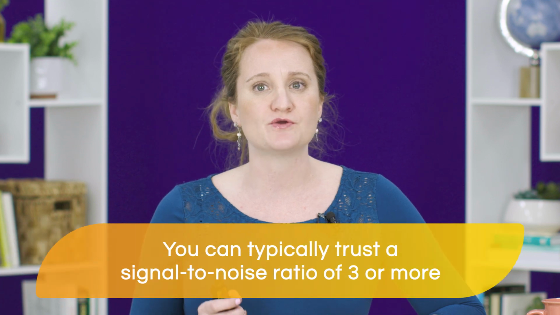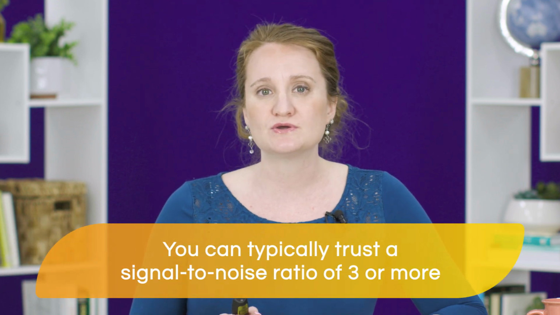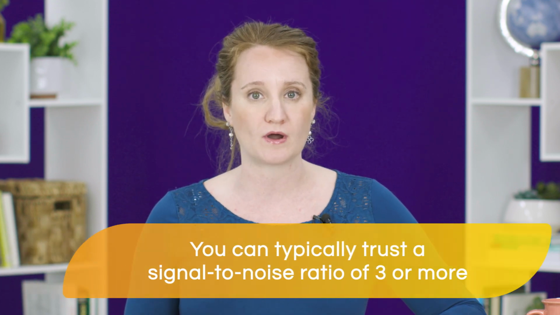This value will let you know if your band truly represents your target protein or if the signal is considered too low to trust. So although there's still some debate over what is considered a real band versus what is quantifiable, you can typically trust that your band is real when your signal-to-noise ratio is about 3 or more.